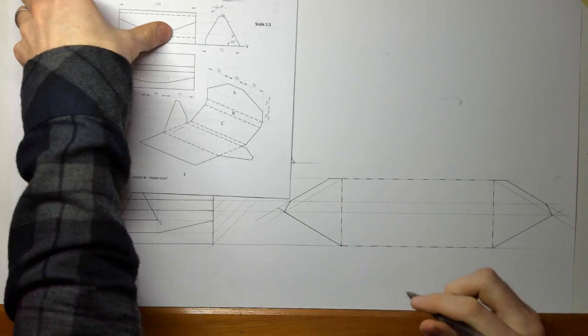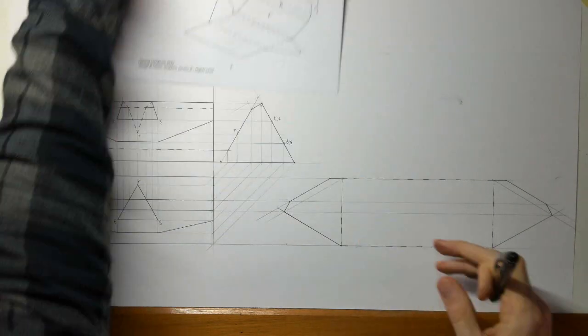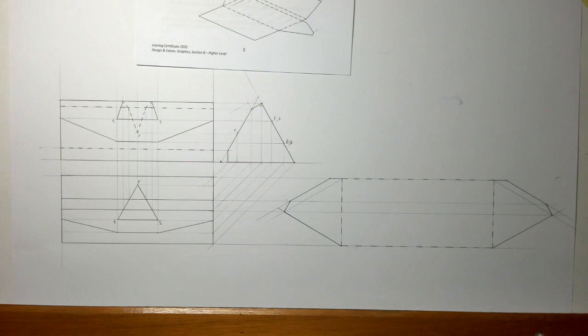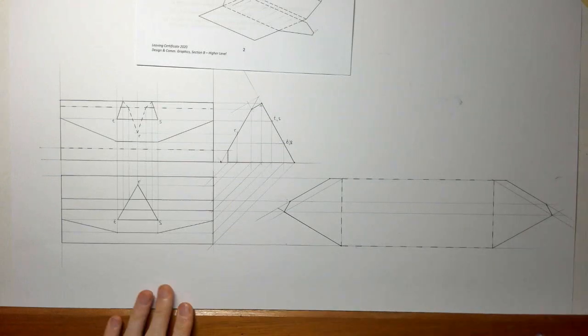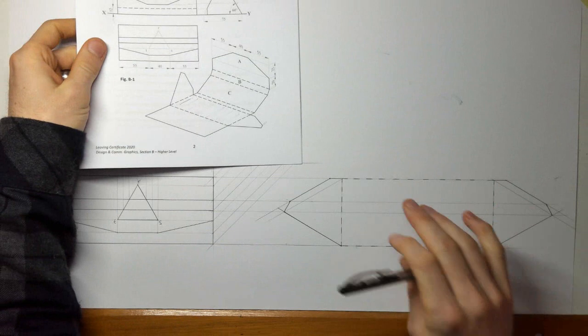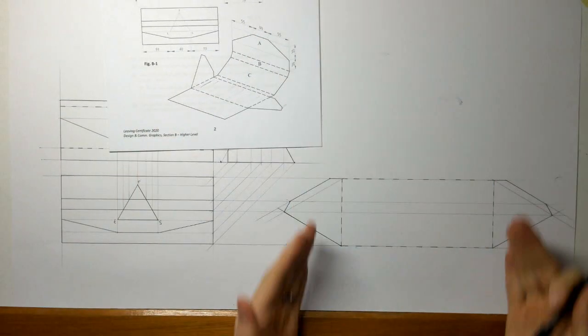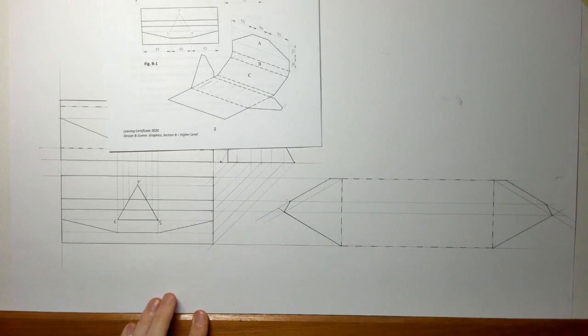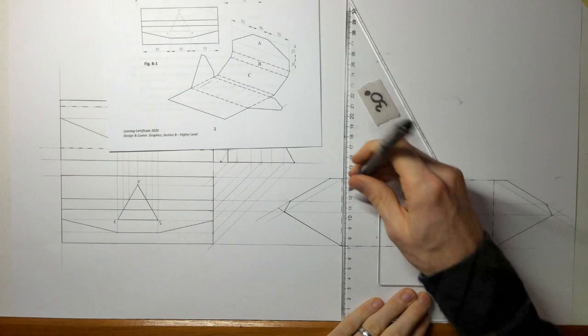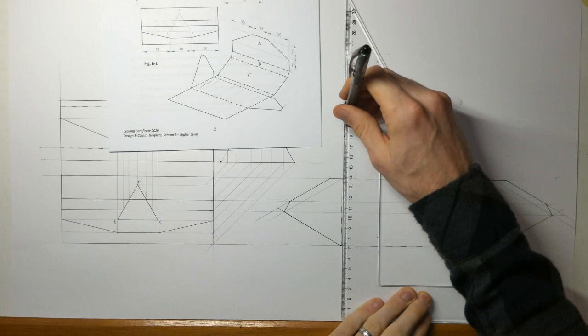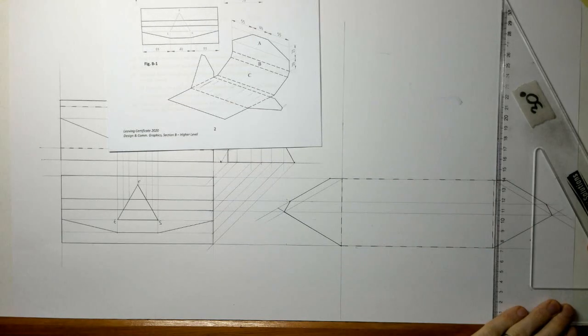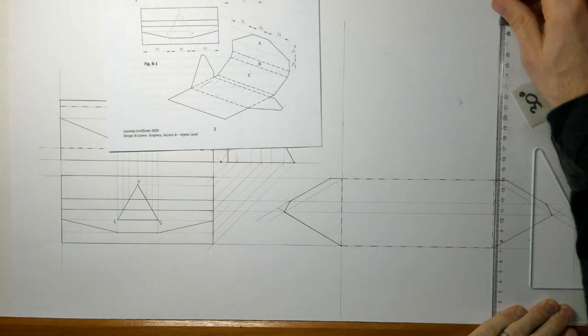It's a nice hint, or extra information, that they wouldn't necessarily have to give us. So that's my two sides folded out and my base. So the width of 150 I can extend up and down. I can use that.